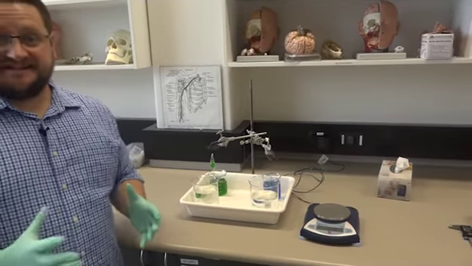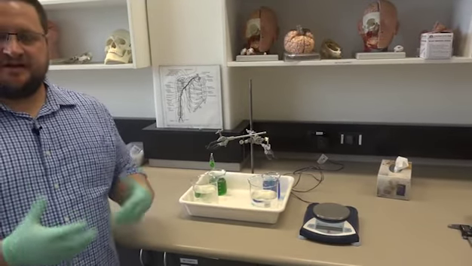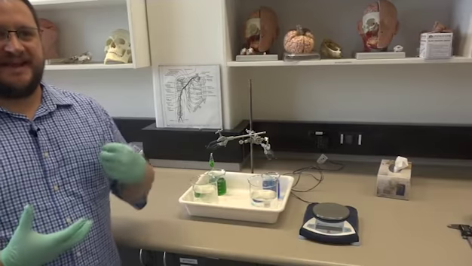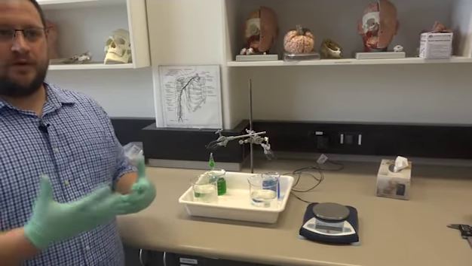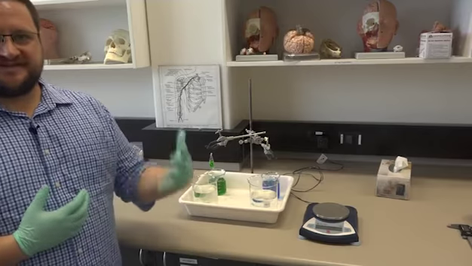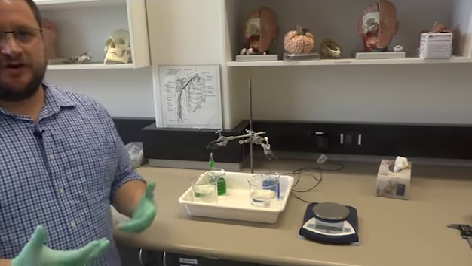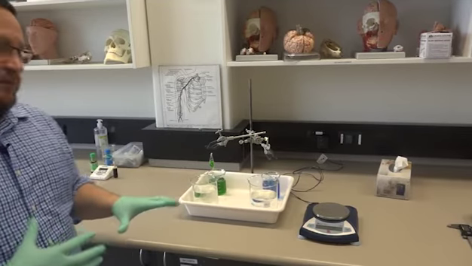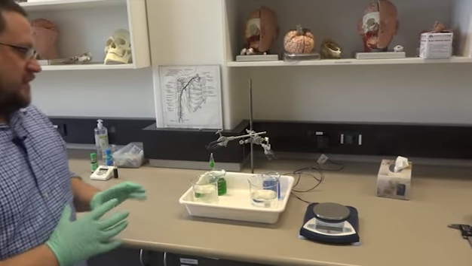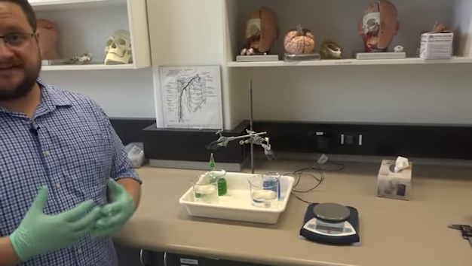For the second experiment for Lab 1, we're going to be looking at osmosis. Osmosis is just a special variant of diffusion, essentially for water movement across a semi-permeable membrane to eliminate a concentration gradient of a solute. In this basic experiment, we have two conditions. Both conditions are a small amount of glucose mixed with water.